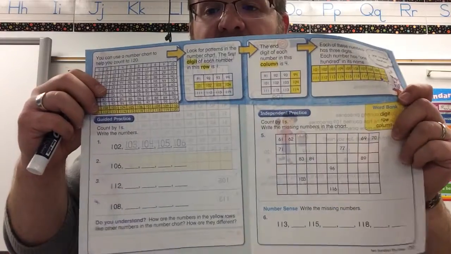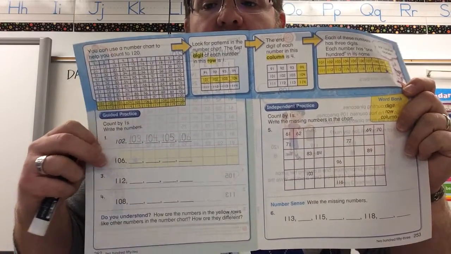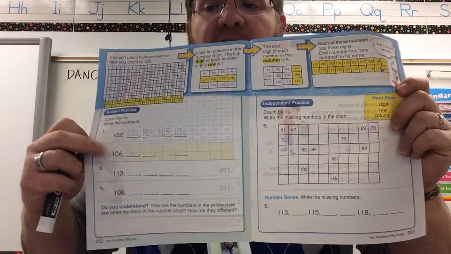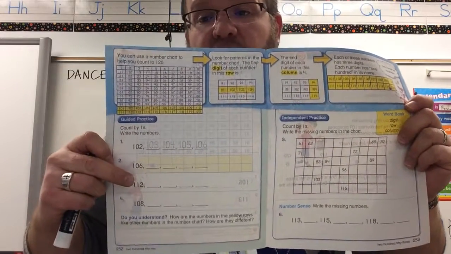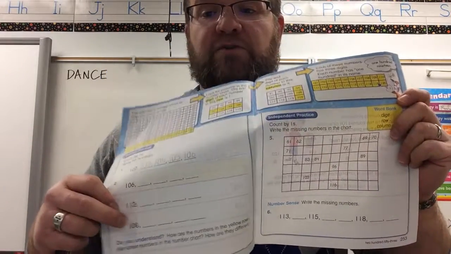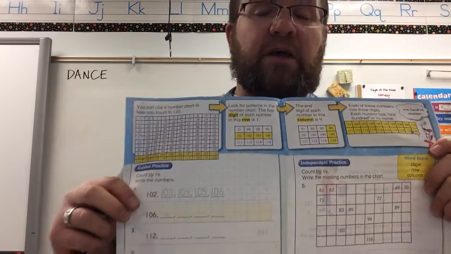Welcome back. Let's take a look at the inside. It is more of the same. You are going to start here and continue counting beyond the number that they give you. Okay? Start with the number they give you right there at 106, and you're going to continue counting from 106. Then you're going to start here at 112, continue counting from 112, and then do the same thing for number 4. Okay? At this point, I want you to pause the video and do numbers 1, 2, 3, and 4.